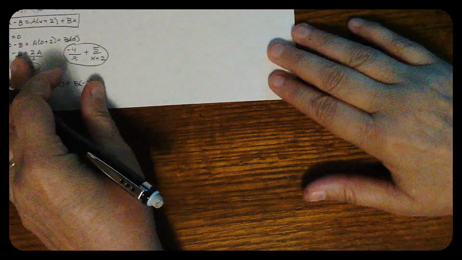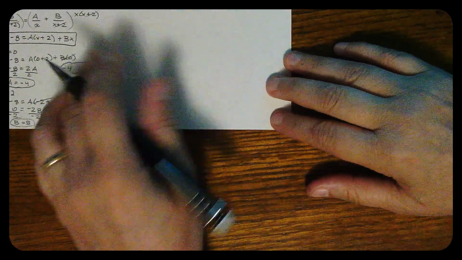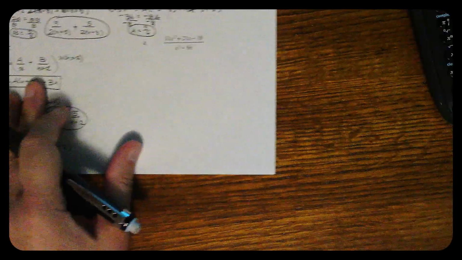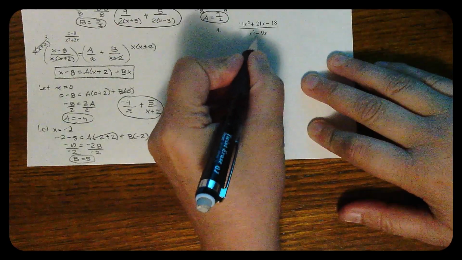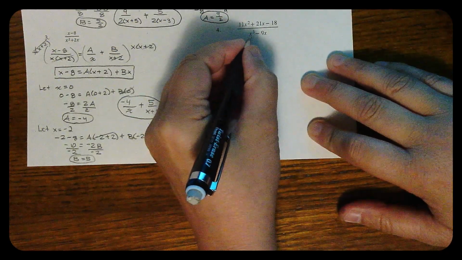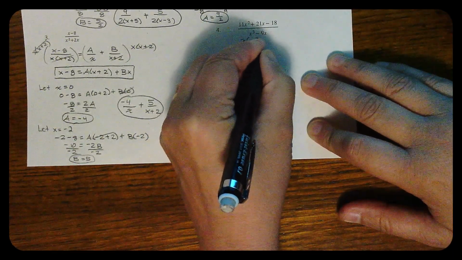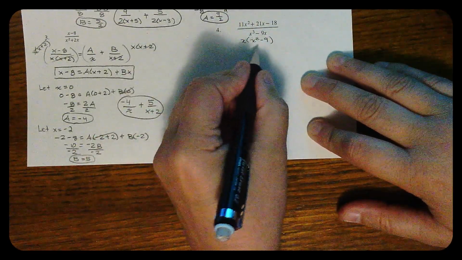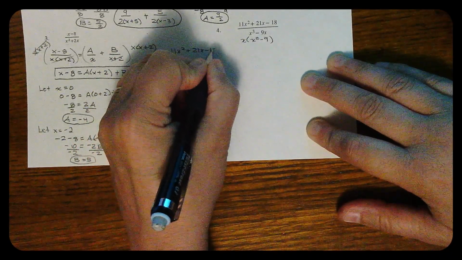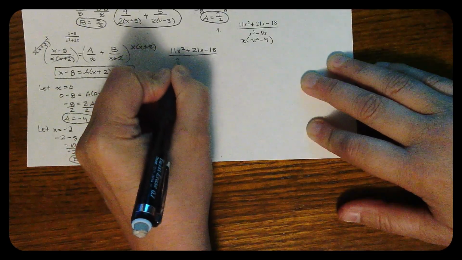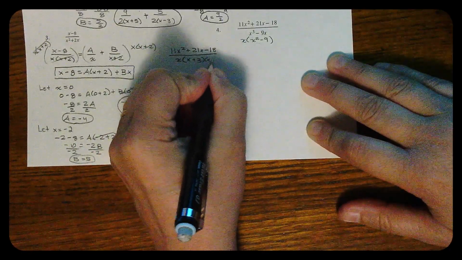All right, let's try this last one here. And this one is the toughest one, so we're going to need our calculator. So first, we have to factor this denominator. And the first thing I see is that you can pull an x out. So that's x squared minus 9 times x. And then that factors again. So it's going to be 11x squared plus 21x minus 18 over x times x squared minus 9 factors into x plus 3, x minus 3.